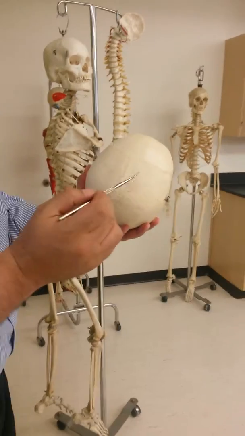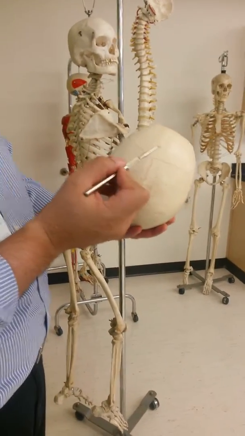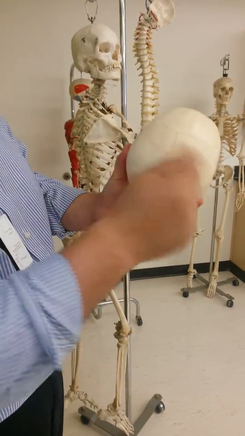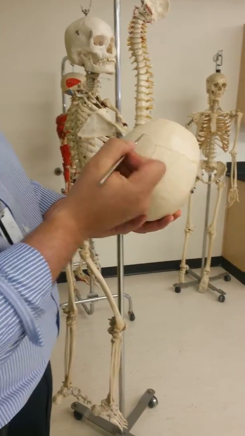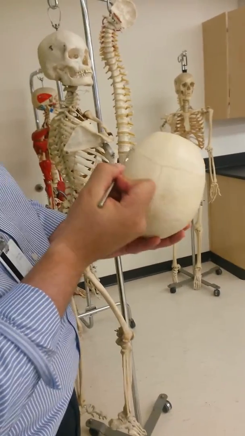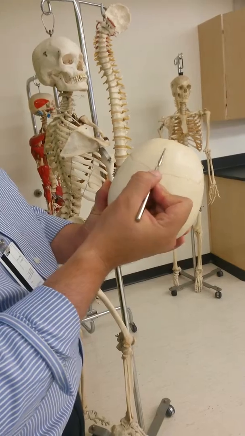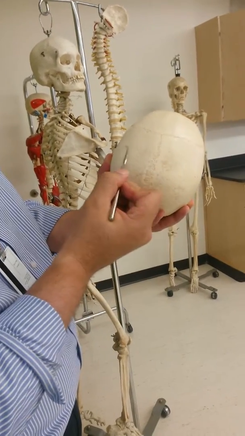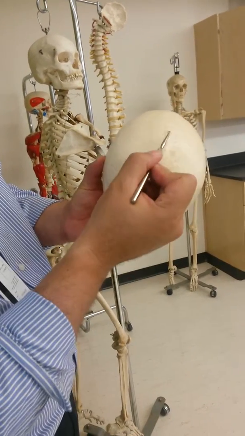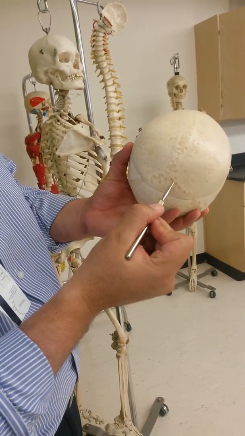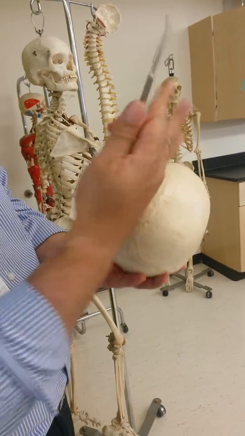If you look here, you will see separations, sutures, like you're suturing something. Sutures between these bones. This suture right here is called the coronal suture, which separates the frontal bone from the 2 parietal bones. The 2 parietal bones themselves are separated by the sagittal suture because it's in the sagittal plane.